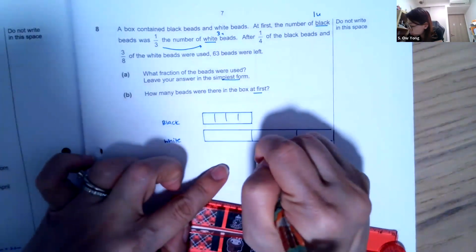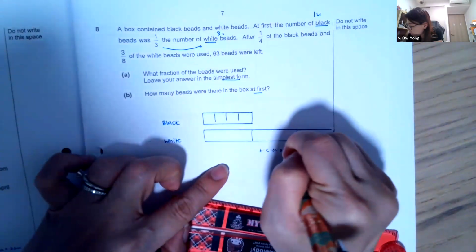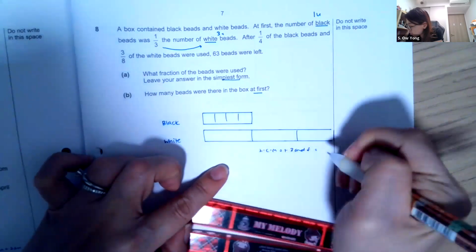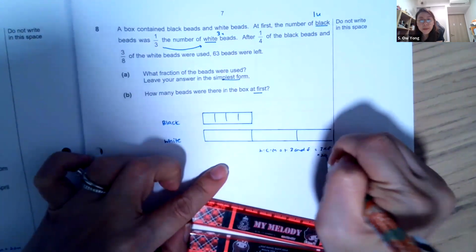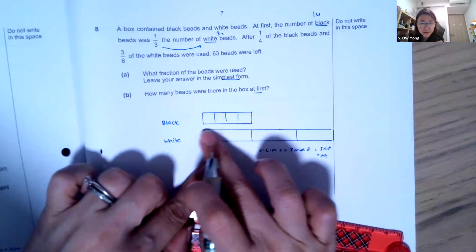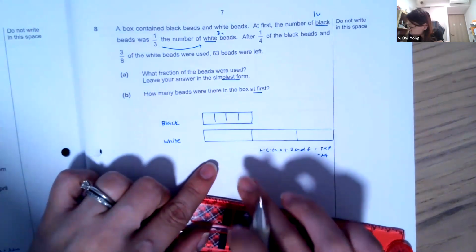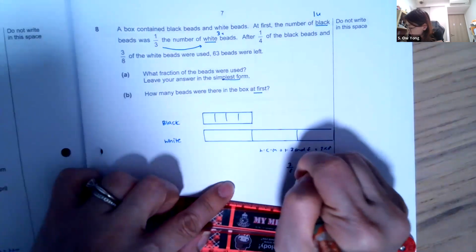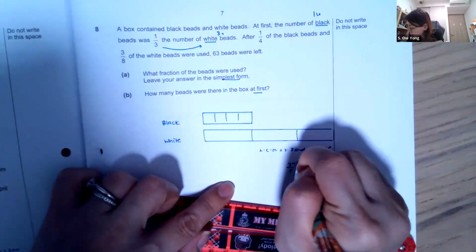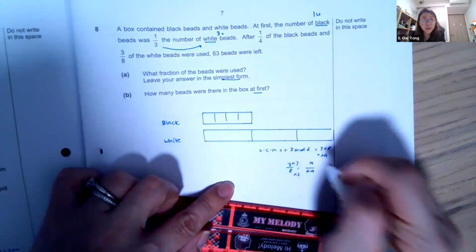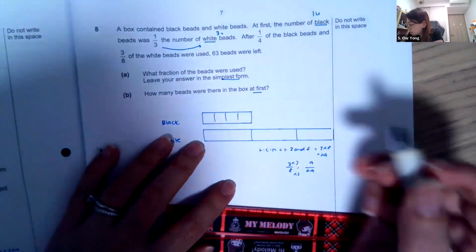Yes, the lowest common multiple of 3 and 8 is 3 times 8, which gives you 24. Meaning I am going to cut everything into 24 smaller units, which is like that now. At least I know that 3/8 is 9 out of 24. So later I will get the 9 units.